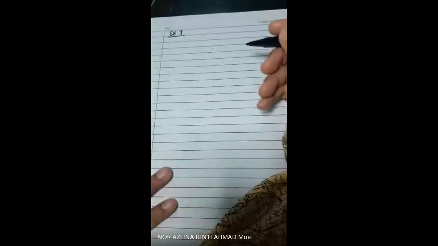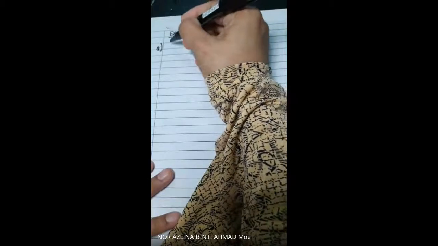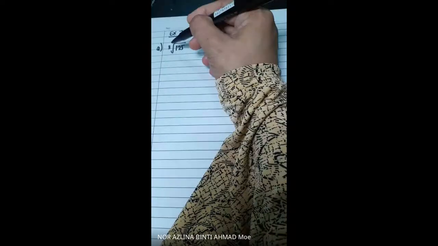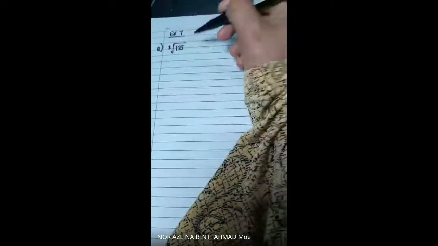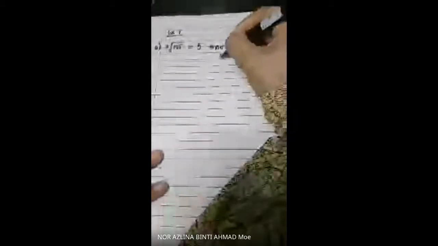Okay, example 7. Determine whether the following terms are surds. Part A: cube root of 125, or surd 125 order 3. How to read it? Surd 125 order 3. Can you simplify this? You will get 5, so this is not a surd, because the value is an integer.